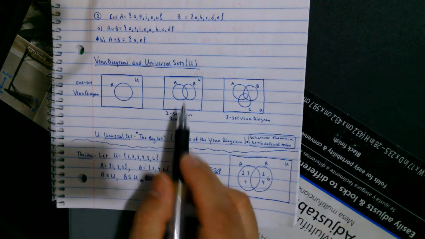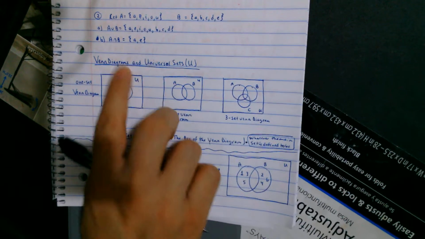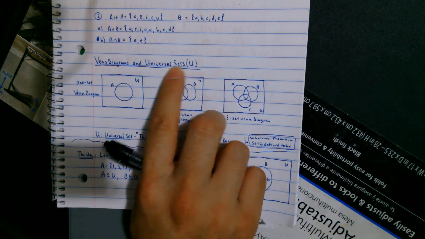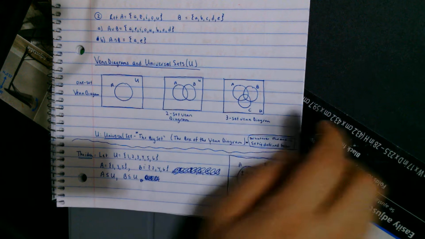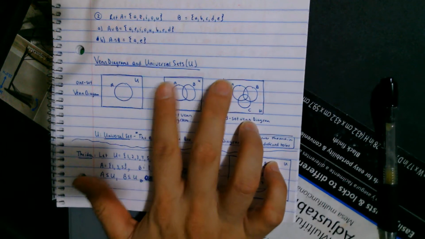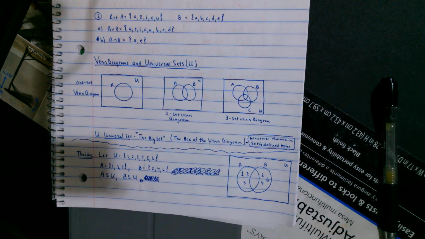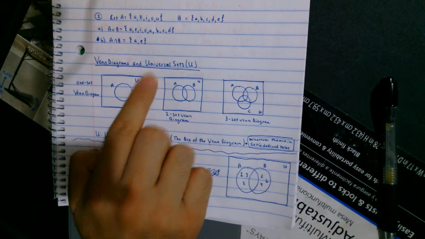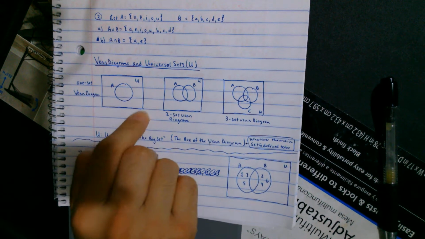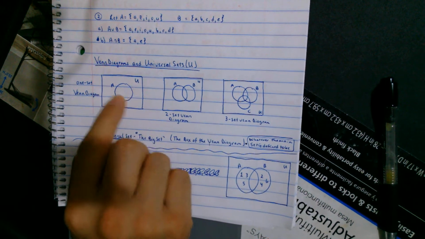So you talk about a Venn diagram, which is a box that represents what's called a universal set. A universal set essentially is the set that's referenced, the big set, the main set you're talking about. And so you're looking for subsets of it. A Venn diagram displays it as a box. So if you have only one set, the universal set is the big set and then one set inside of it.